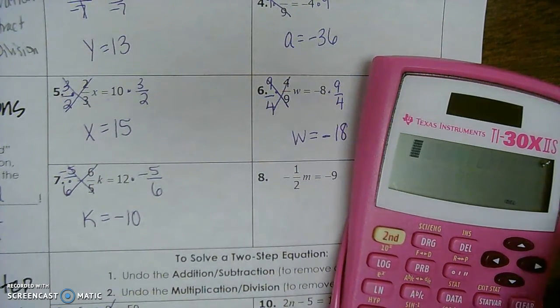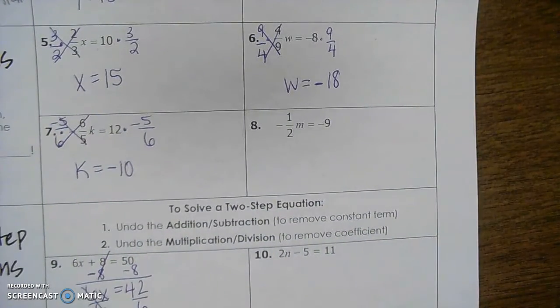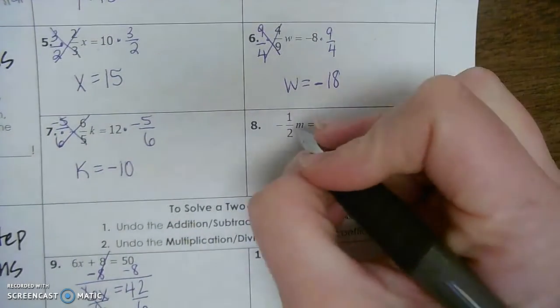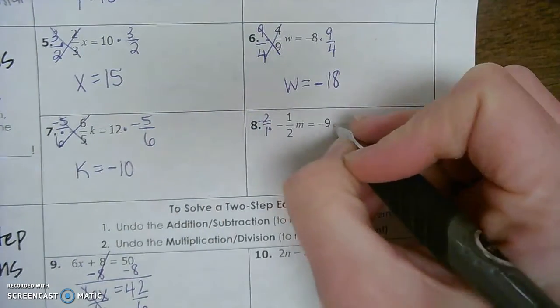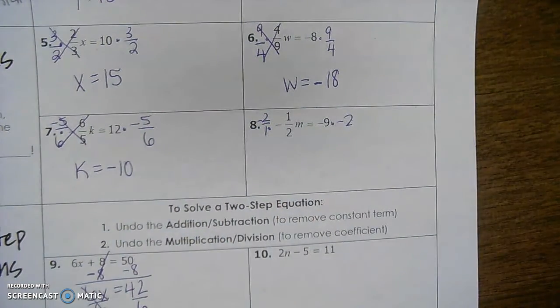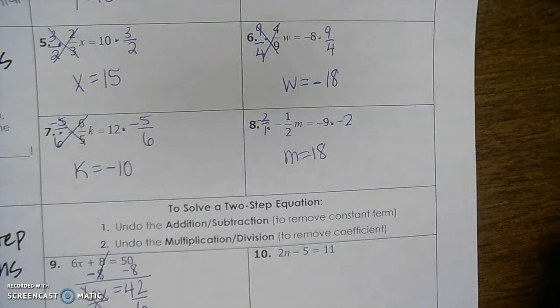Every time you solve an equation, you should plug your answer into the variable to make sure you did it correctly. Number 8, we're multiplying by negative 1/2, so the reciprocal would be negative 2 over 1, or you can just put negative 2. M equals positive 18.